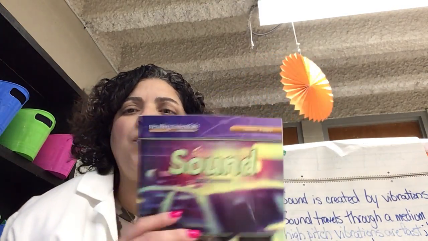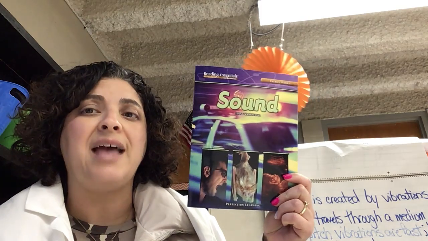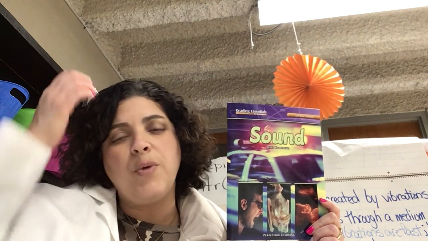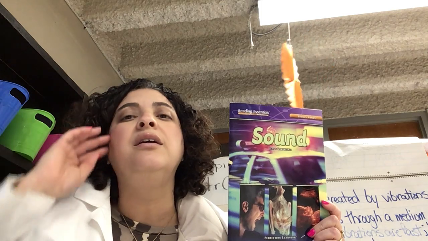And I am sharing with you from this book called Sound. It's a nonfiction book, and we have been talking about that sometimes we don't want to read the whole thing if it's a nonfiction book. So we can use a nonfiction feature called the index, and I know that y'all have heard about that before, which is at the back of the book. So that's what I'm going to do.